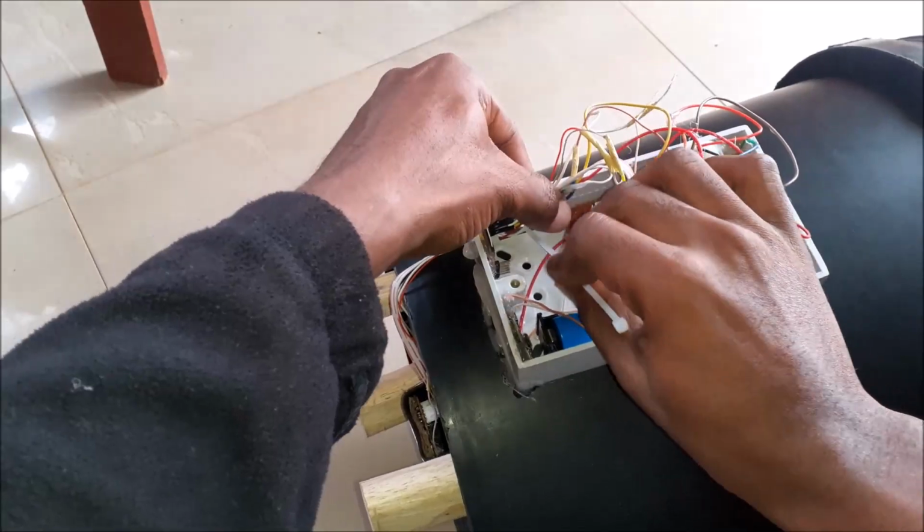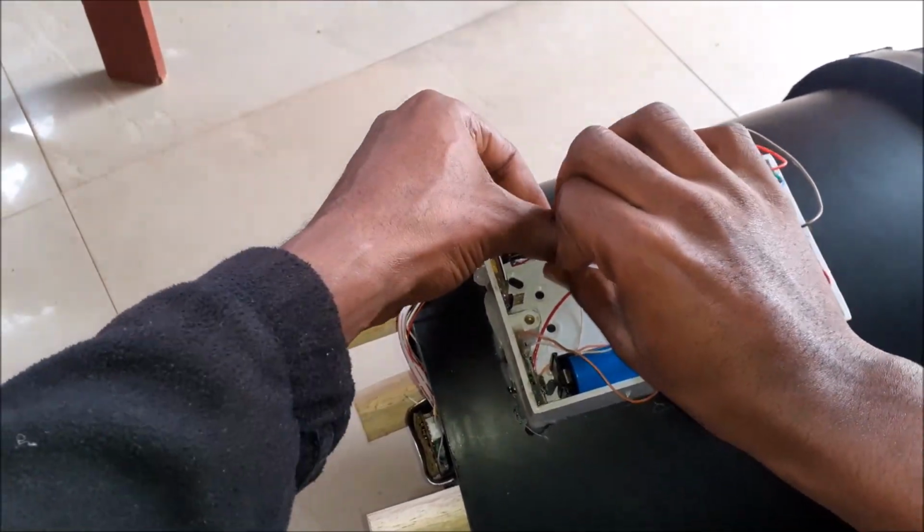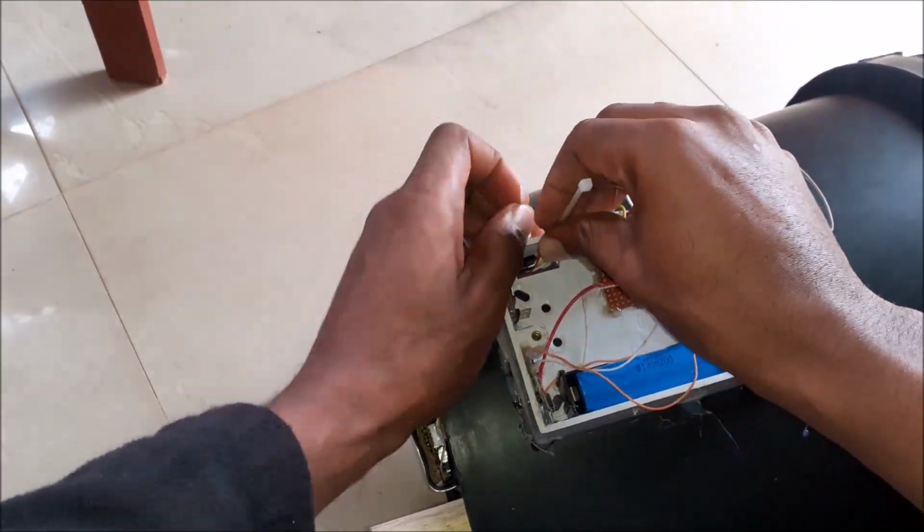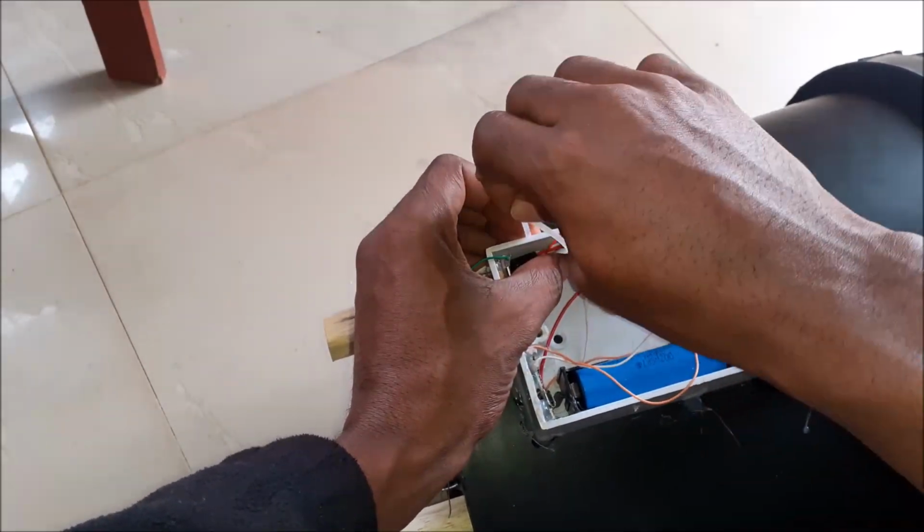Next, it is time for cleaning and tidying up the soldering and wired connections. We used some small cable ties to neatly separate and hold the running wires in an orderly fashion.